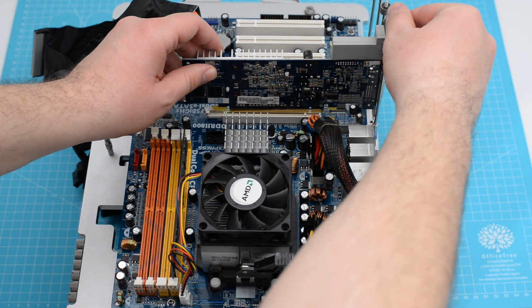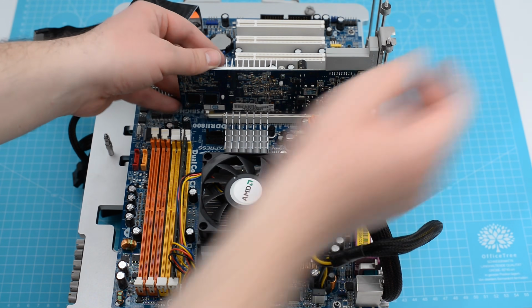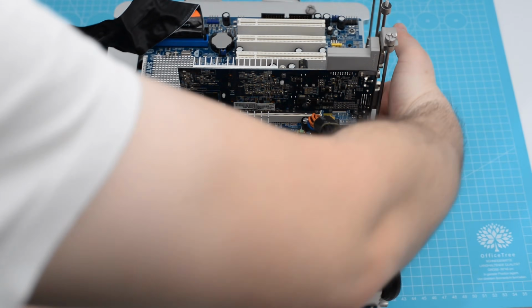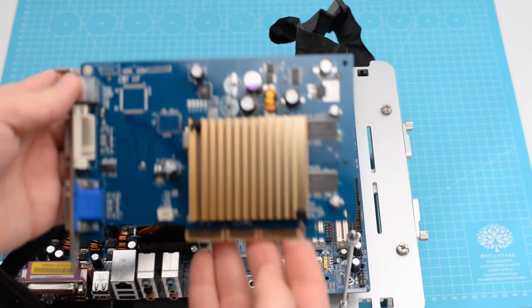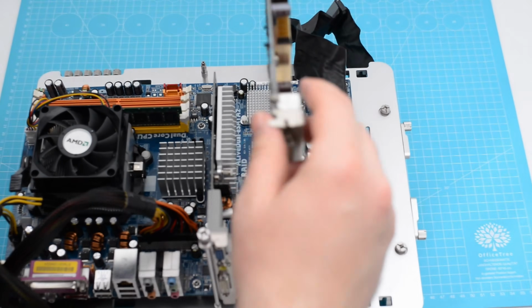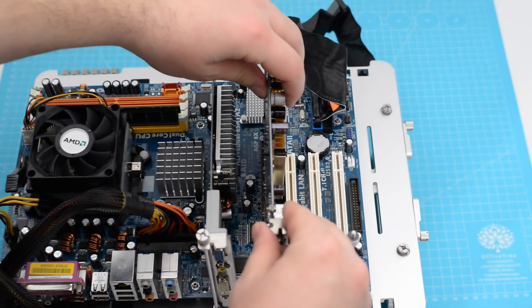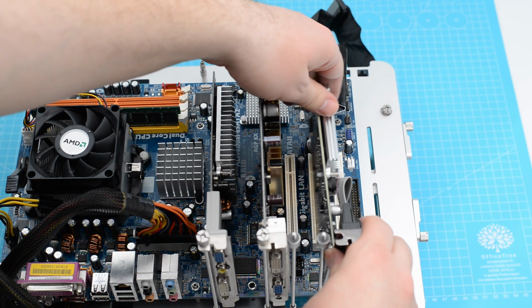We continue with the graphics cards, and we start by adding the PCI Express card first. Then we add the AGP card, and we complete the build by adding the PCI last.